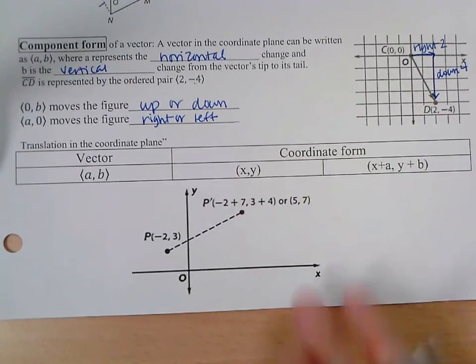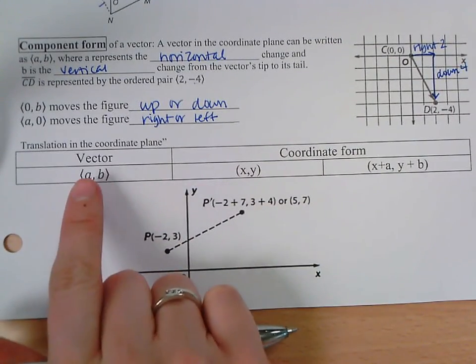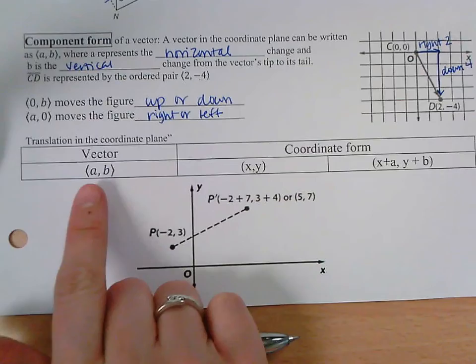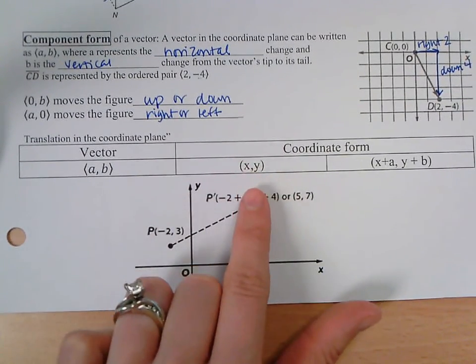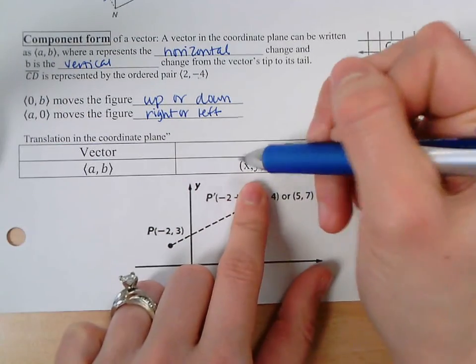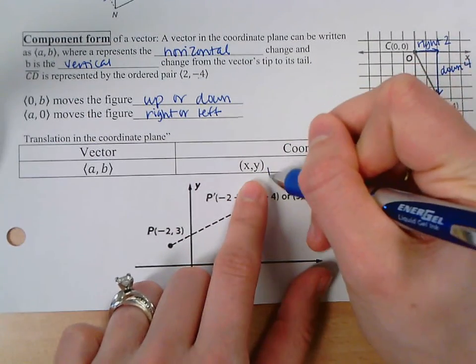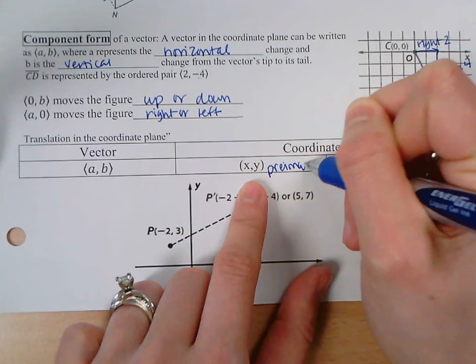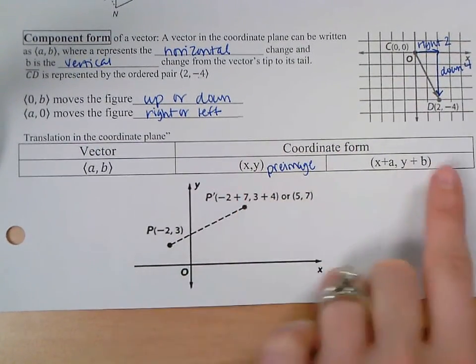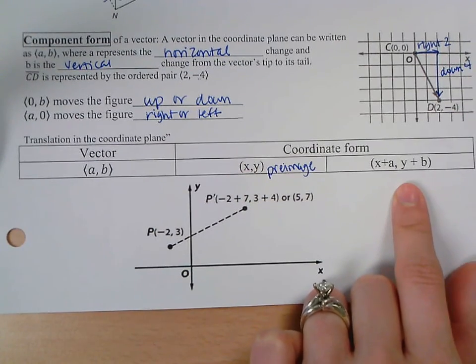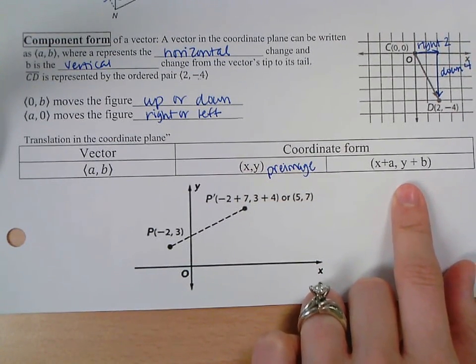And then we also have, here's a vector AB. Horizontal change is A, vertical change is B. The x, y here would be from your pre-image, so that would be your original coordinate. This is then a way to find your new coordinate if you wanted to find the coordinate prior to actually plotting it on a graph.